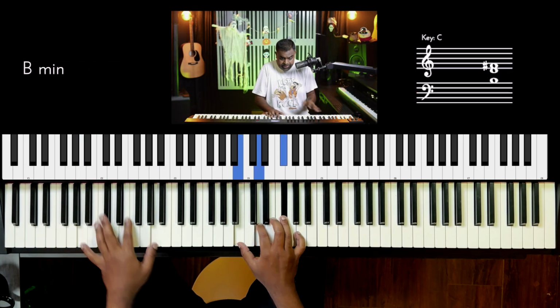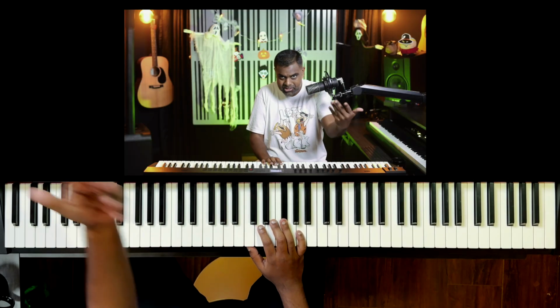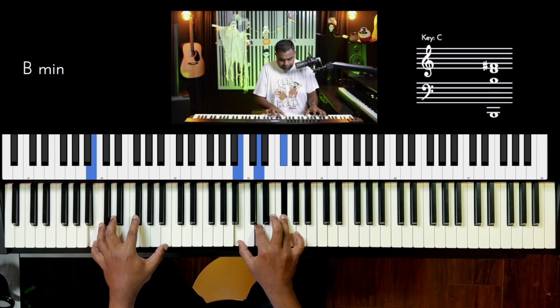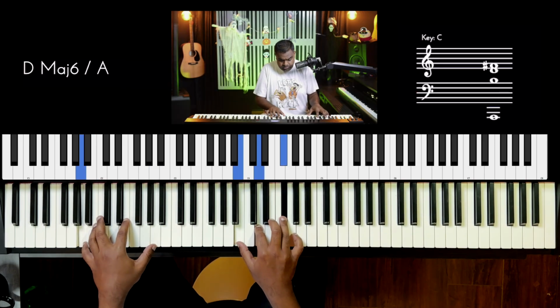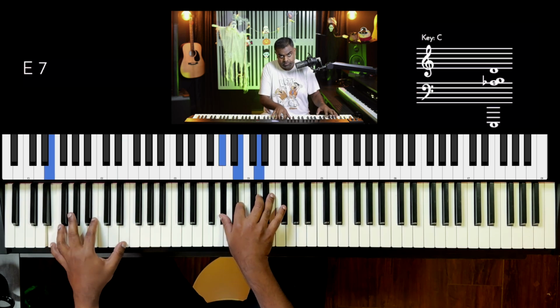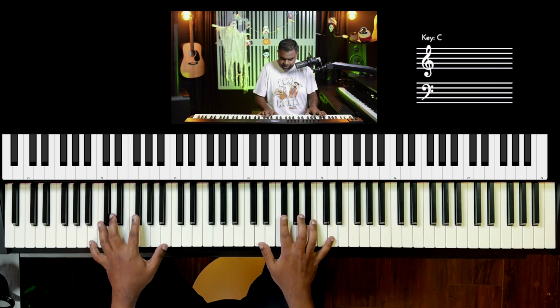B, B over A, and I like to anticipate, not I, the song likes to anticipate the B with an A bass. Okay, and the right hand will now go.